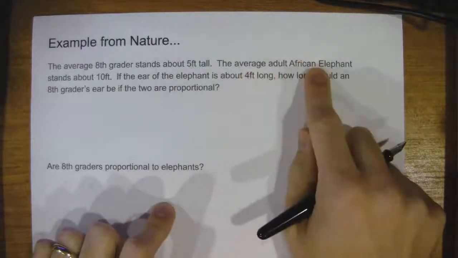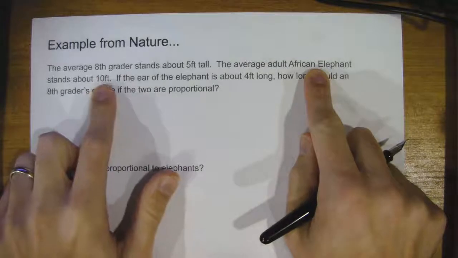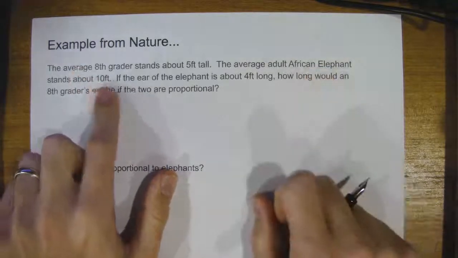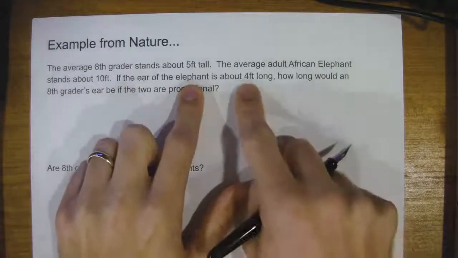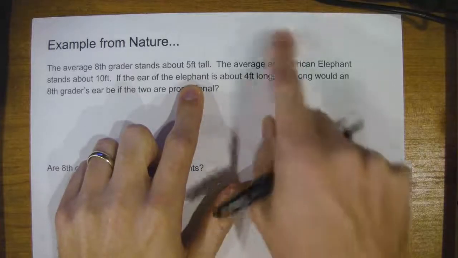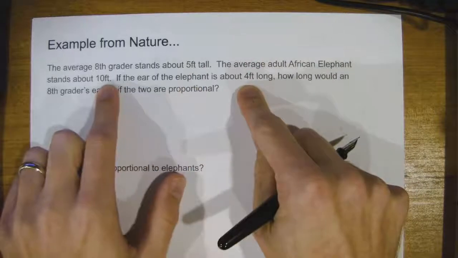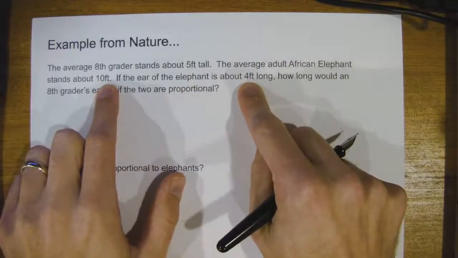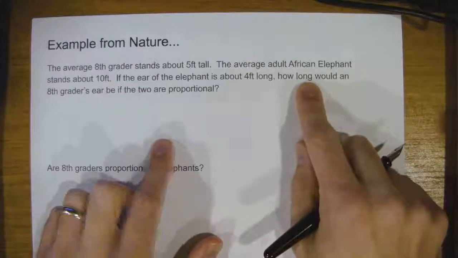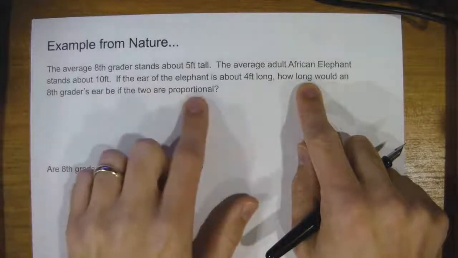The average adult African elephant stands about 10 foot tall. All right, so keep that in mind. If the ear of the elephant is about 4 feet long, so if we were actually to draw out an elephant to scale relative to its height would be 10 feet and its ear length would be 4 feet. So that's kind of crazy. How long would an 8th grader's ear be if the two were proportional?